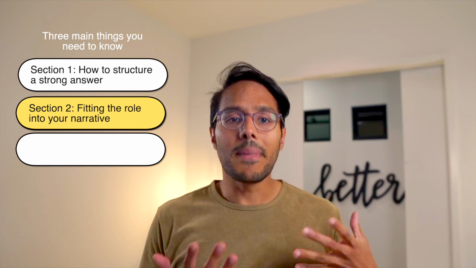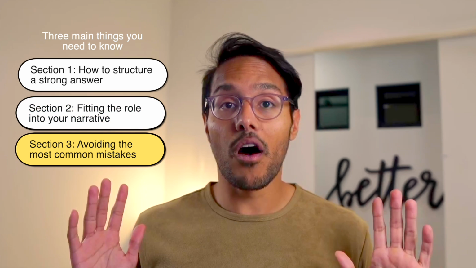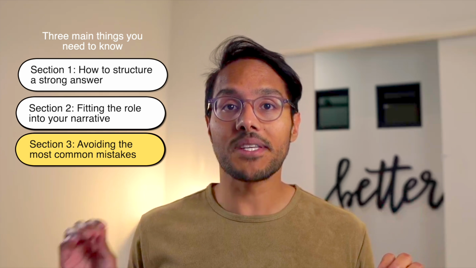Number one, how to structure a strong answer using the addressing weaknesses framework. Number two, making the role you are interviewing for seem like a great next step in your narrative. And number three, how to avoid the most common mistakes people make. At the end, we'll put together a sample answer. You don't want to miss it.